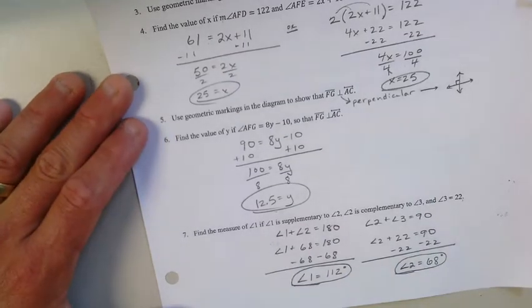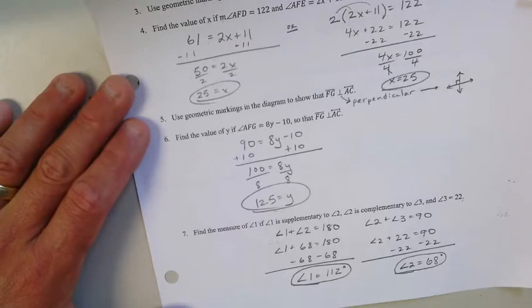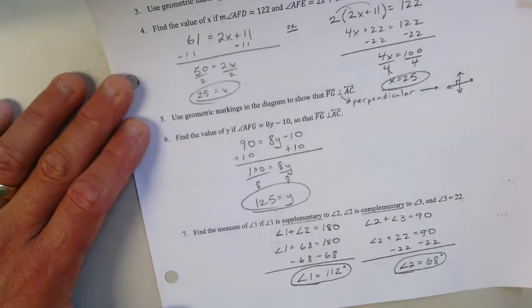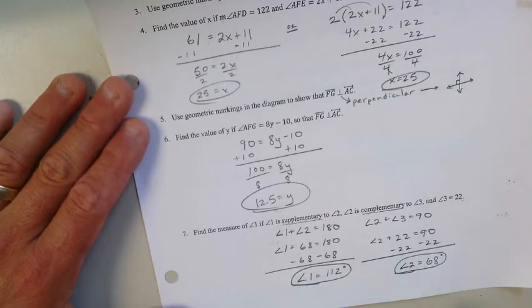Okay? So I know that this problem is probably a little different than some of the ones we've been working on, but it all comes back to do you understand what these terms mean? If you do, you can set up the equation, you can go ahead and solve. All right, let's move on to the back side.